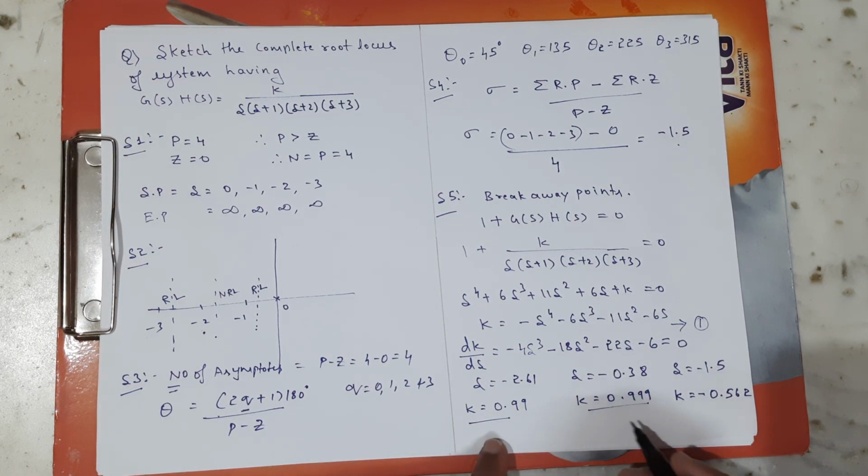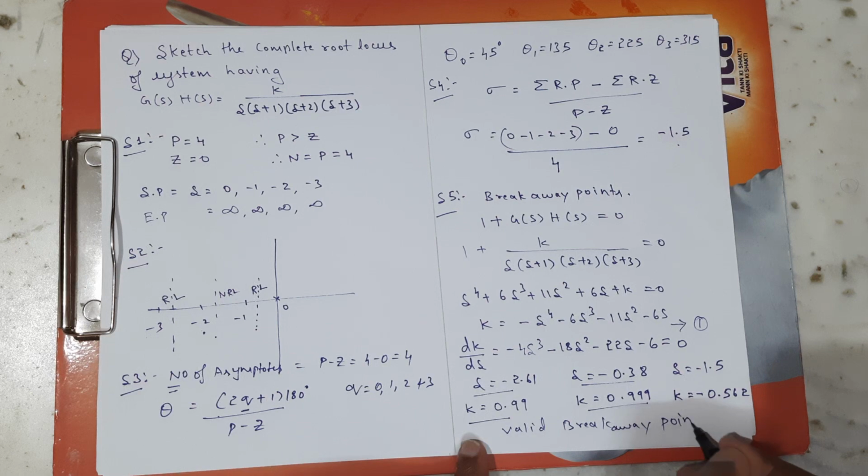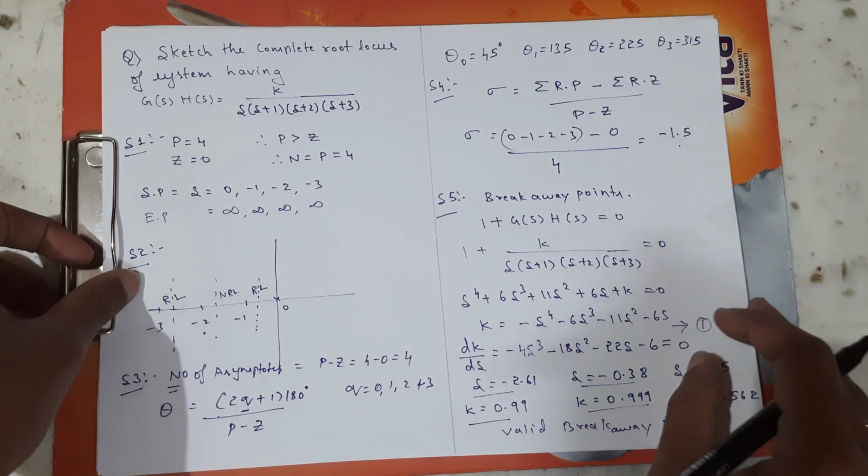So this means these two are the valid breakaway points. So this is step number 5.